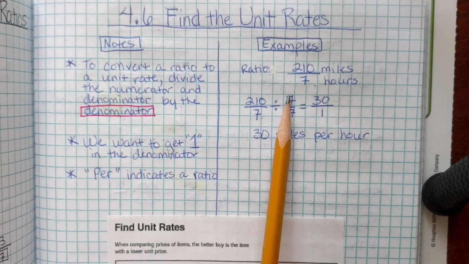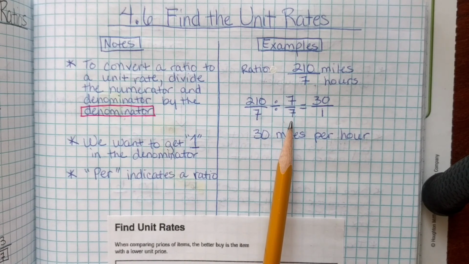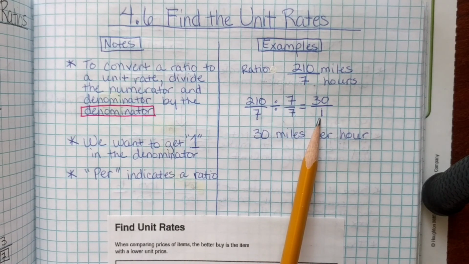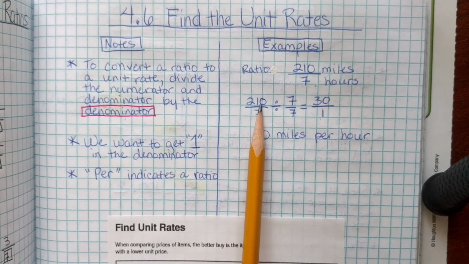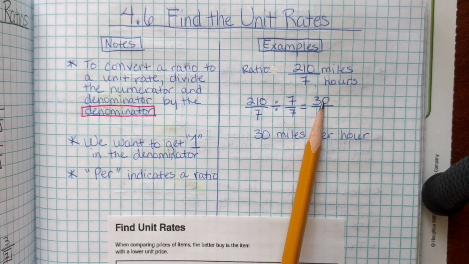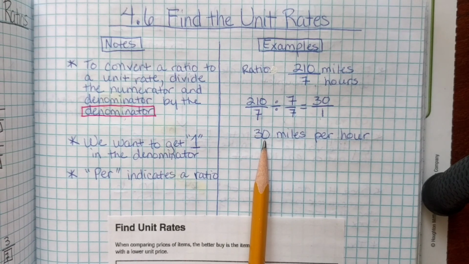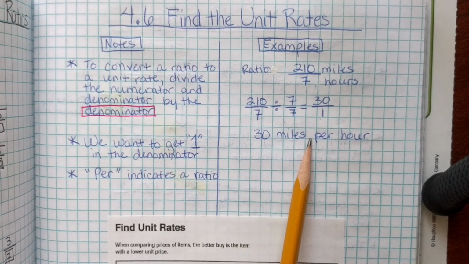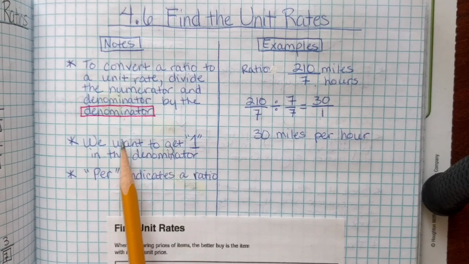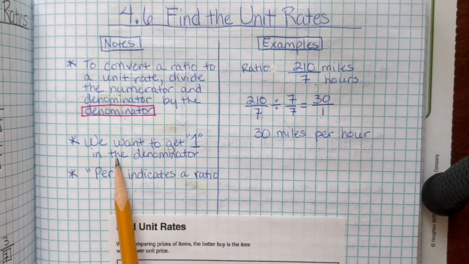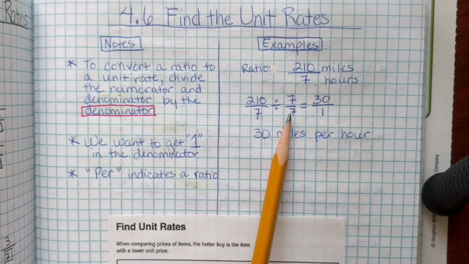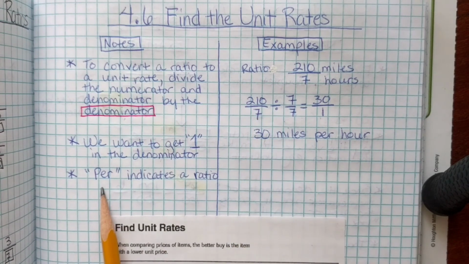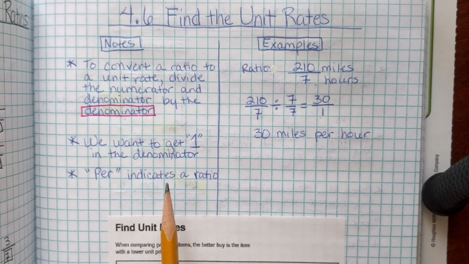We divide both the top and the bottom by 7. We end up with a 1, which makes it a unit rate, being compared to 1. 210 divided by 7 is 30, so they are flying at a rate of 30 miles per hour. Because we want to get a 1 in the denominator, we always divide by the denominator as our form of 1. Per also indicates a ratio.